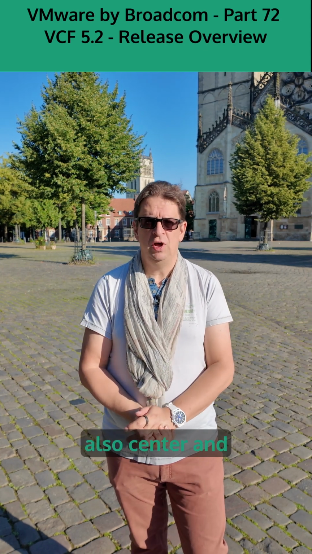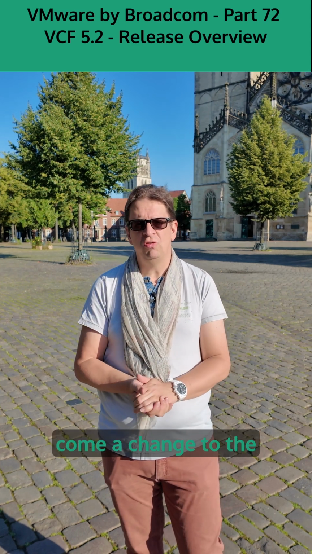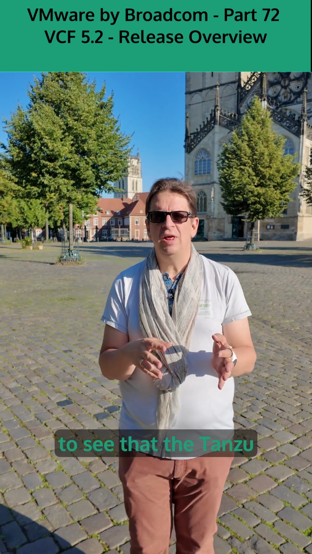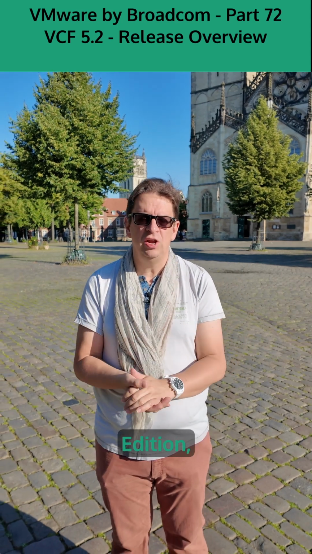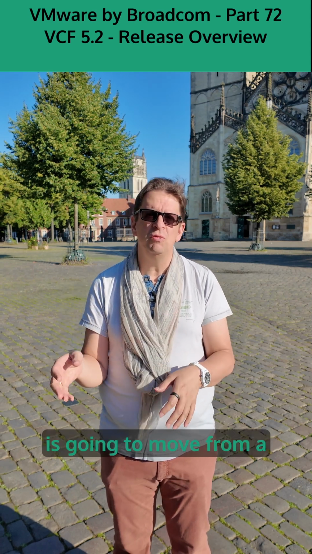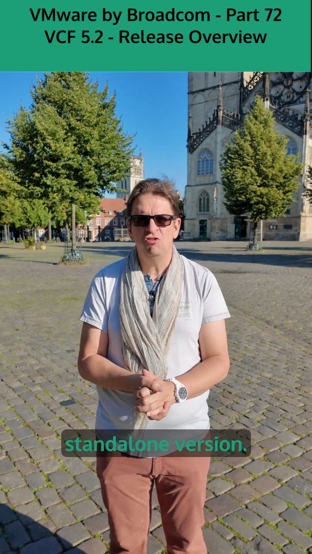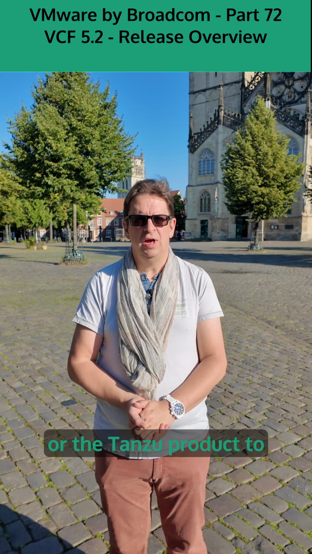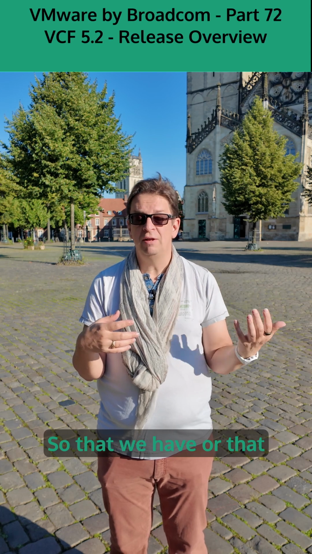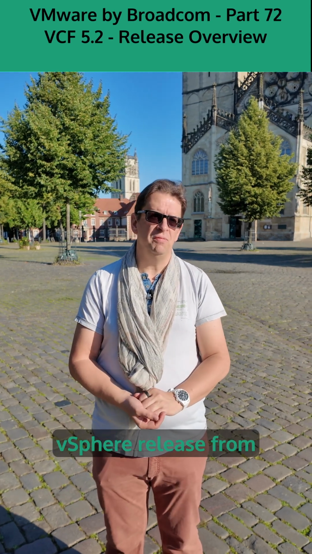VCF has always been also center and foremost for the developers, so there is going to come a change to the Tanzu, to the Kubernetes space, and in that specific scenario we are going to see that the Tanzu edition, which runs with the supervisor cluster on the back end of the vSphere infrastructure, is going to move from a directly release binding to the vSphere edition to a standalone version that in the end will allow the Tanzu product to be updated more regularly, so that this system can actually be more near to the Kubernetes releases and doesn't have to wait for the next vSphere release from that perspective.